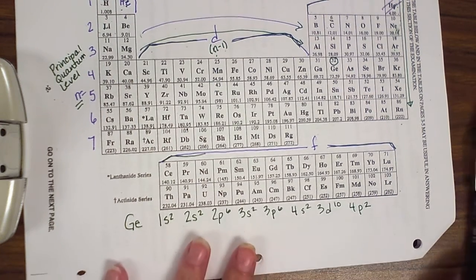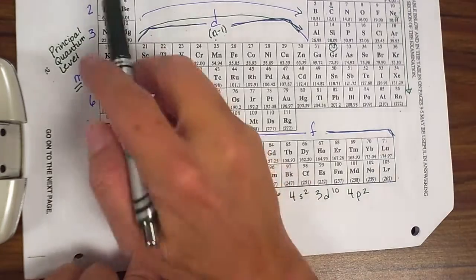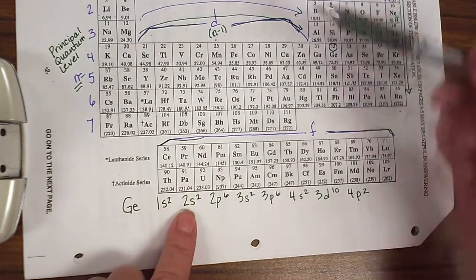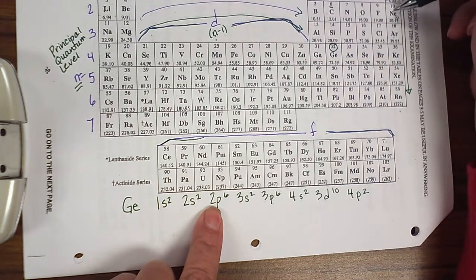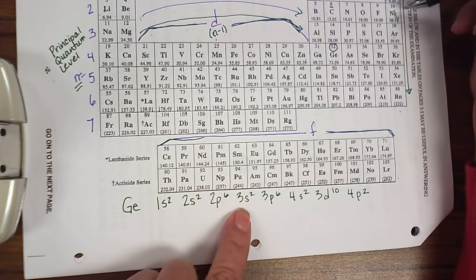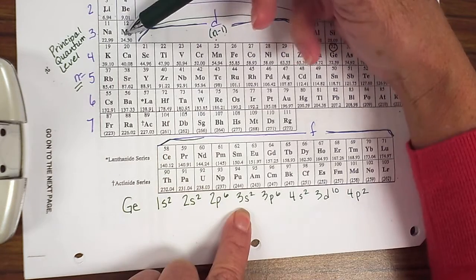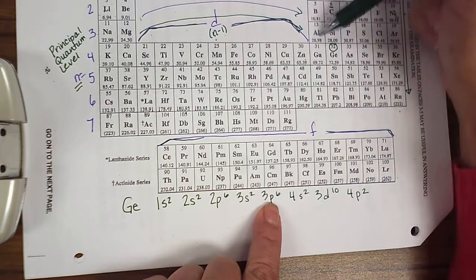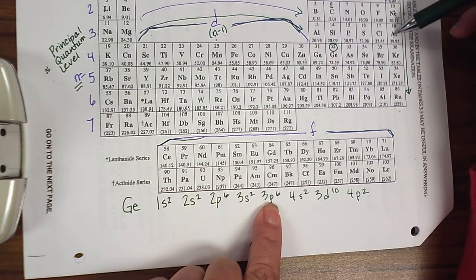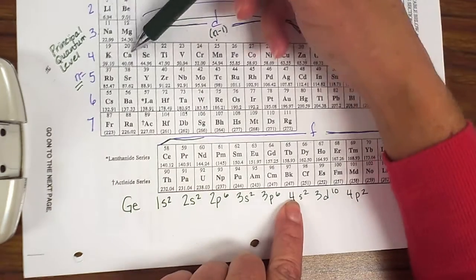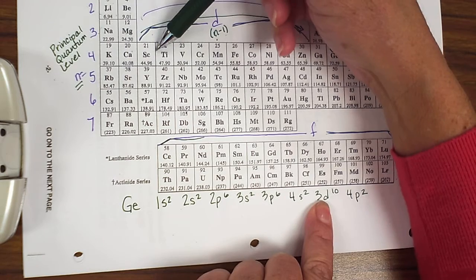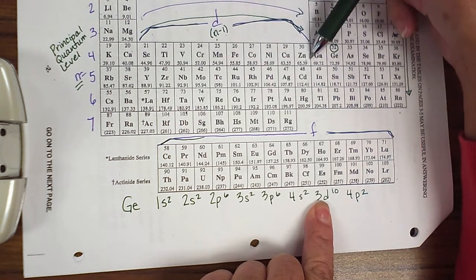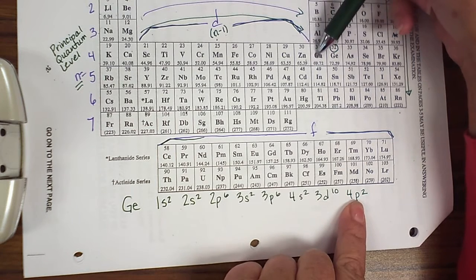All right, here we go. 1s2, 2s2, 2p6. I got to open another one. 3s2, 3p6. 4s2, and then 3d10, that's N minus 1. Okay? And then 4p2.